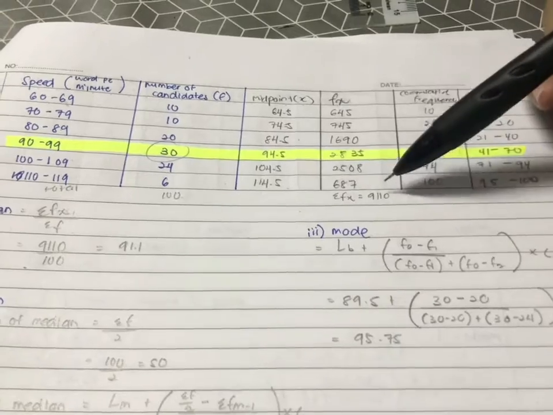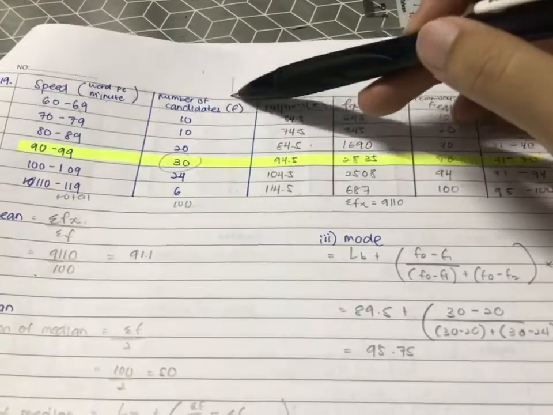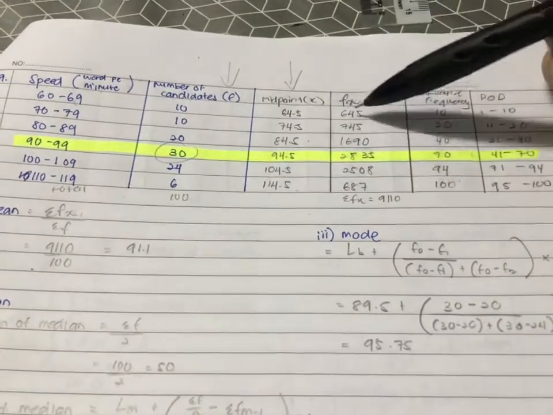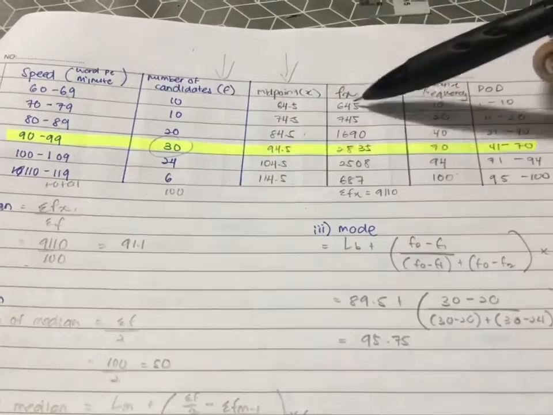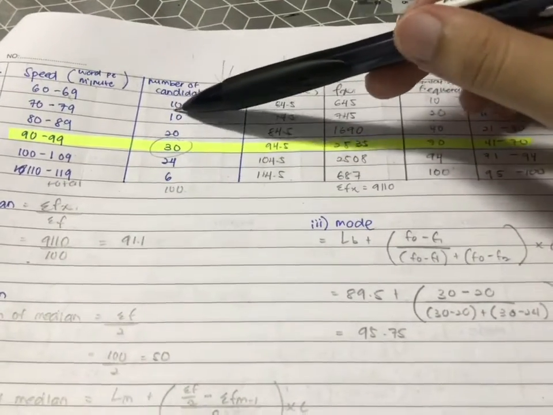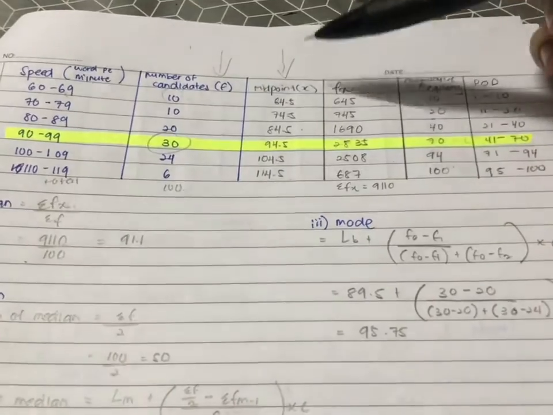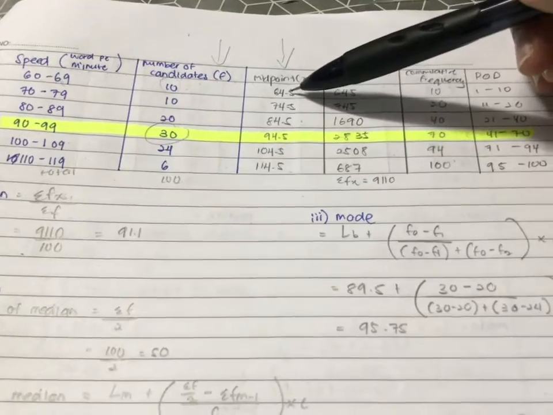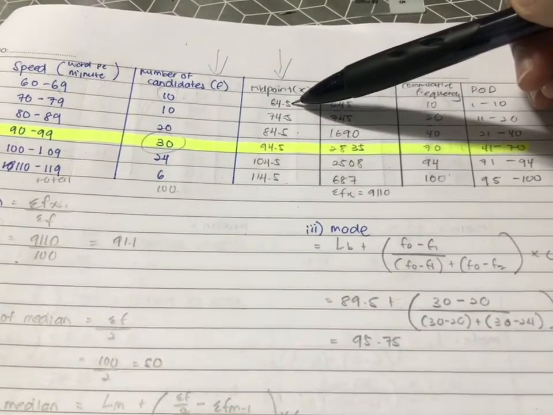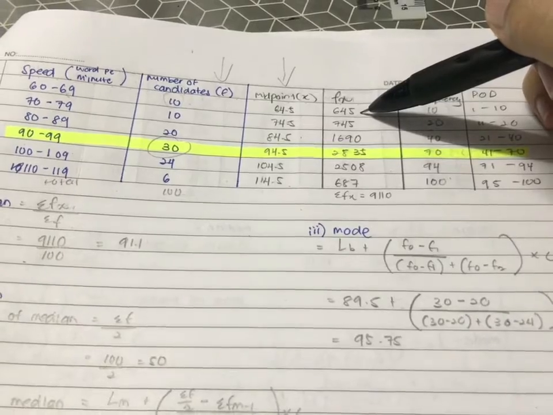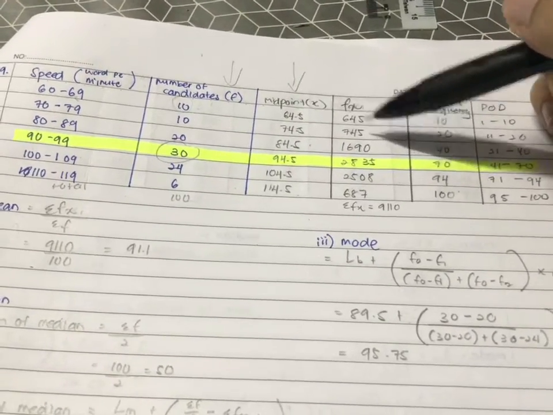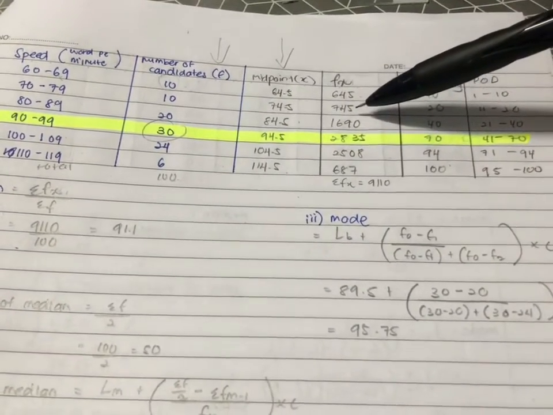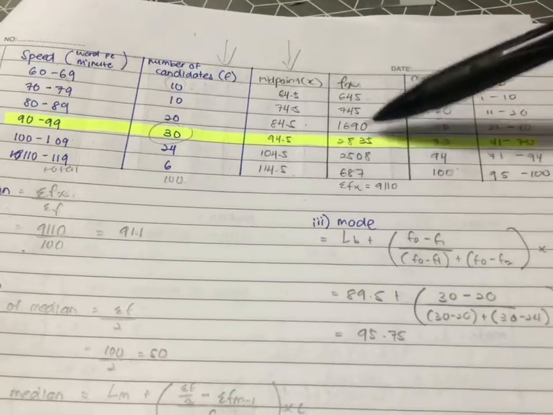And how to find the fx? The f column multiplied by the midpoint column. So let's take a look. For the first row f equals 10, and the midpoint is 64.5. So 10 multiplied by 64.5, it will become 645. The second row, 10 times 74.5, it will become 745, and you find it until the end.